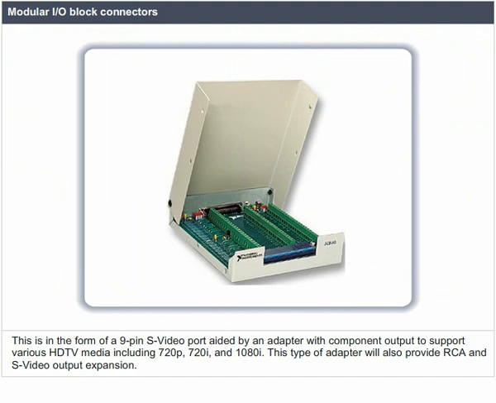Modular I/O block connectors. This is in the form of a 9-pin S-video port aided by an adapter with component output to support various HDTV media, including 720p, 720i, and 1080i. This type of adapter will also provide RCA and S-video output expansion.